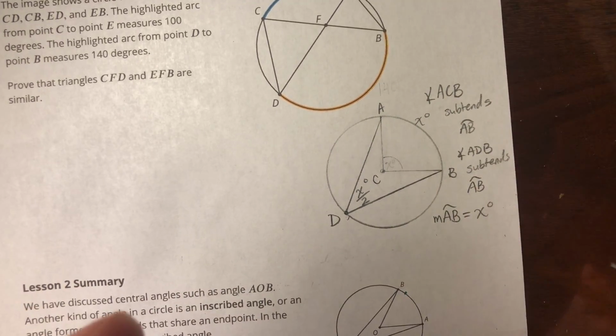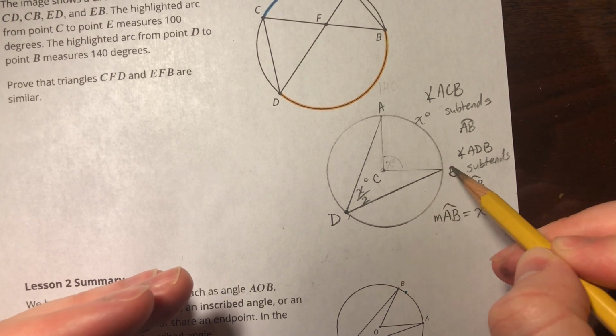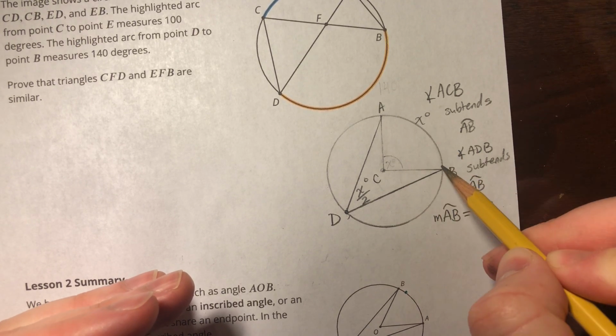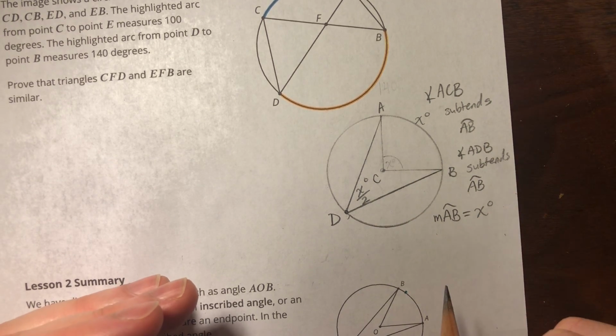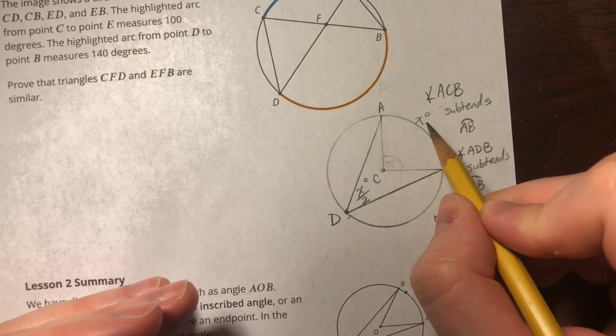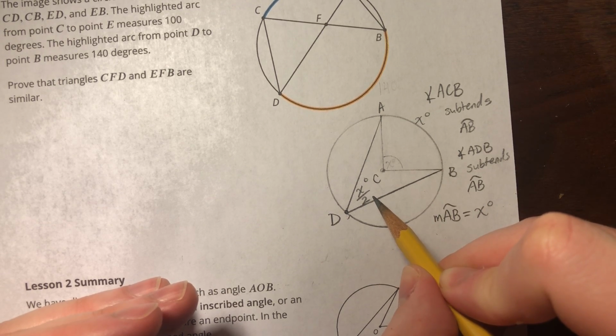So really what I'm trying to say here is, technically we don't need a central angle. If I know the measure of the arc that's being subtended by that inscribed angle, I can also find its measurement. If this was 90, this would be 45.